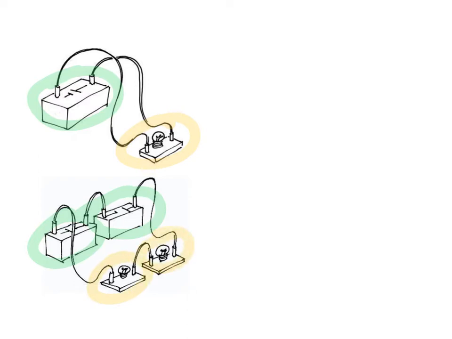So I'm just going to draw how we would represent that using the symbols. Just before I start, we're going to represent the wires with straight lines. So we always draw the wires as straight lines. Hopefully mine are fairly straight, but they're certainly supposed to be very straight.